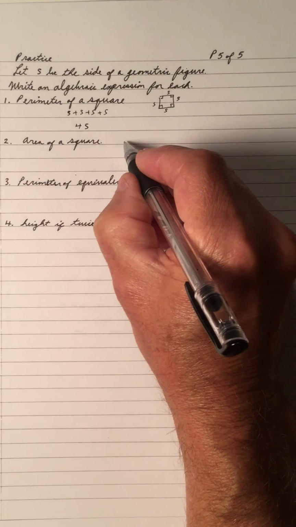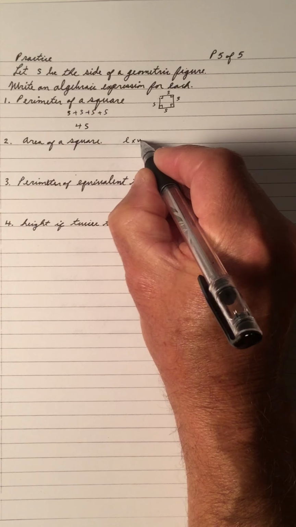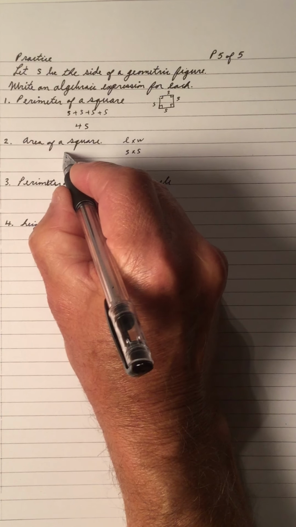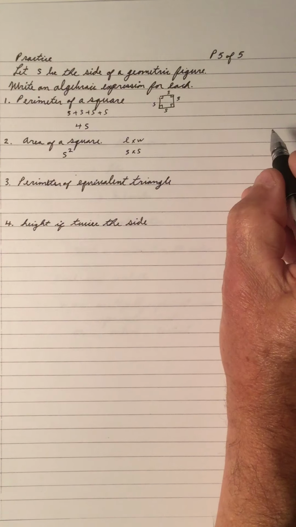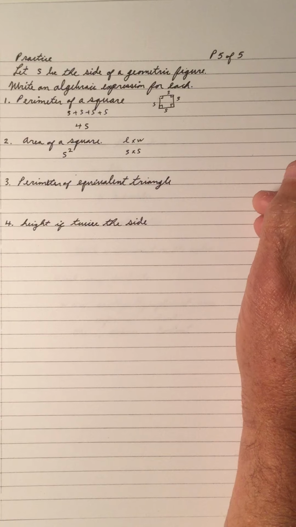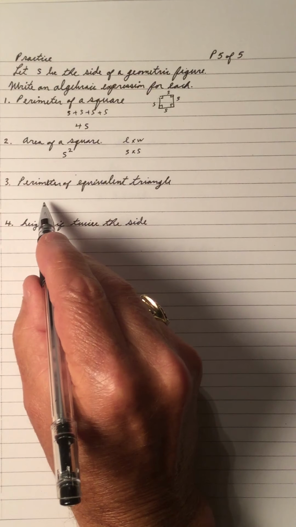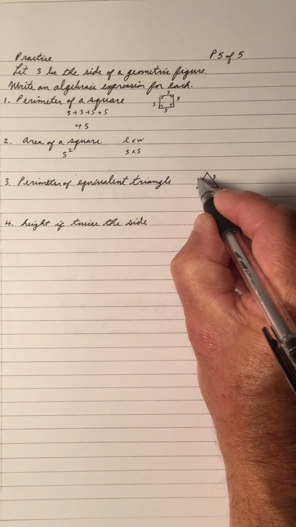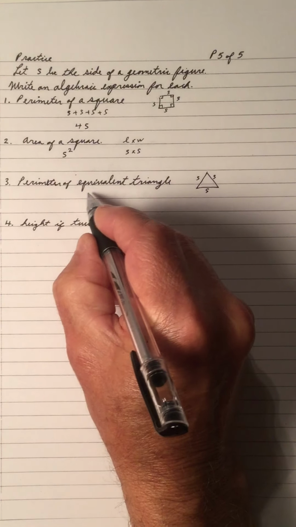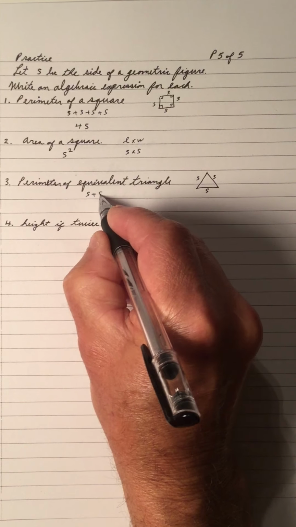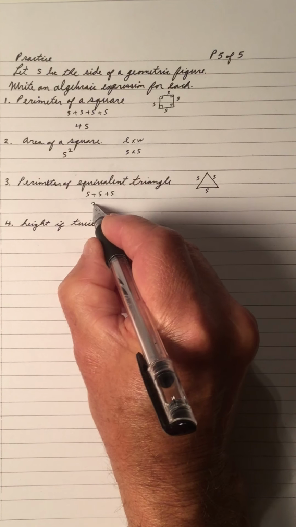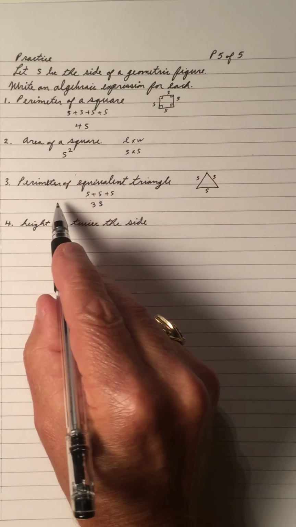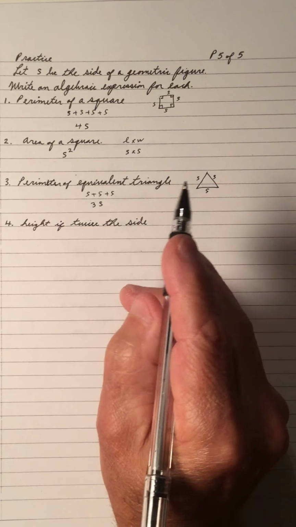The area of a square is length times width, and we know it's S times S. So the area of a square is S squared. That's the expression. The perimeter of an equilateral triangle. An equilateral triangle has 3 sides, and all the sides are the same. The perimeters add up, so it's S plus S plus S. So the perimeter is 3S. The algebraic expression for the perimeter of an equilateral triangle is 3S.